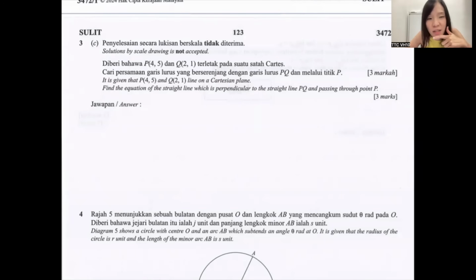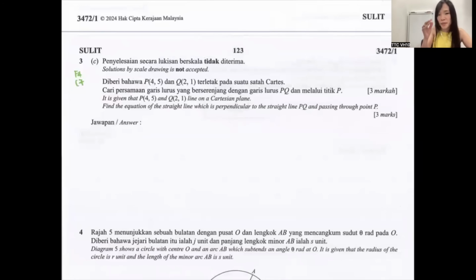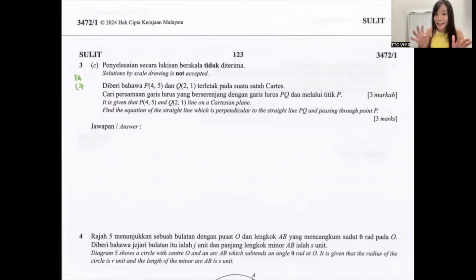So first one, they say it's given that P(4, 5) and Q(2, 1) lie on the Cartesian plane. So it's in the Cartesian plane, but no need to really draw it out. They say find the equation of the straight line which is perpendicular to the straight line PQ and passing through P. I read like that, I feel like they are again Form 4 Chapter 7. It's still under coordinate geometry. If you don't understand, maybe you should draw it out, okay? So not really necessary to draw PQ correctly, but roughly can do.